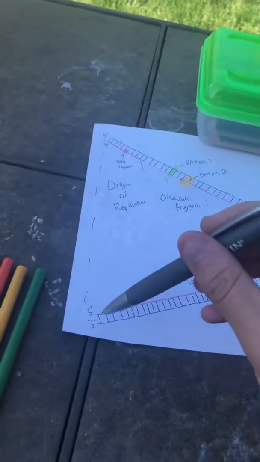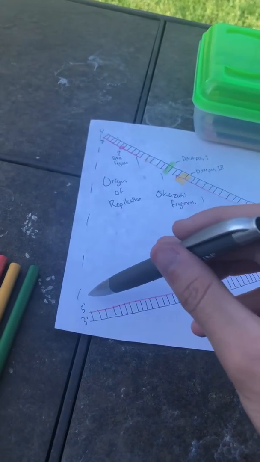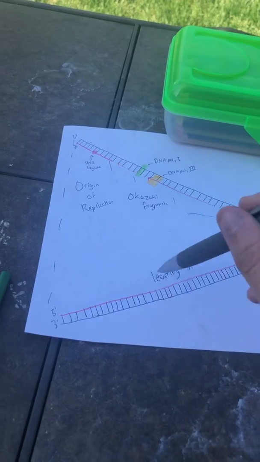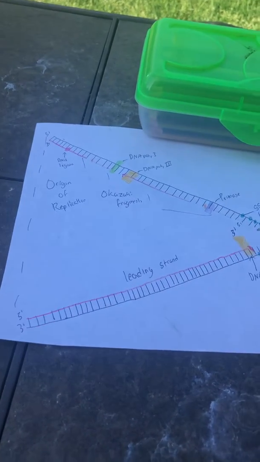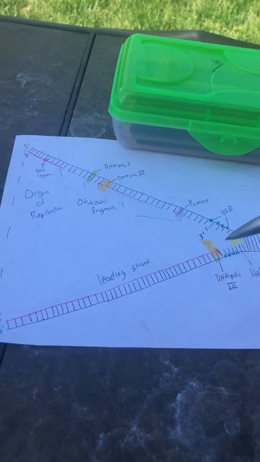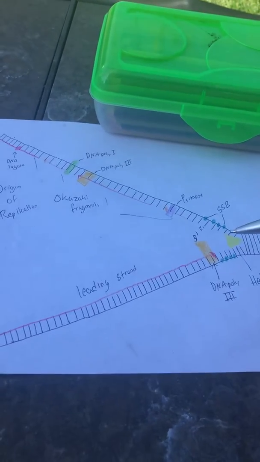As you can see here, this continuous line is going from the 5' end to the 3' end. That's what's known as the leading strand. Now, what replicates that DNA, you might ask, is known as DNA polymerase 3. That is the main DNA replicator.